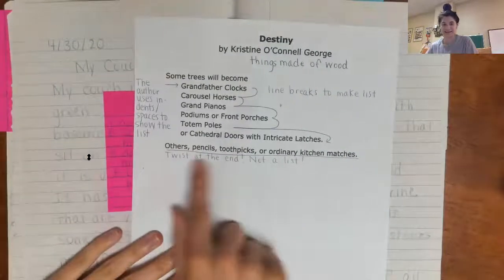Remember that little twist ending that doesn't look like the rest of the list? Because on the front of my poem here, I did have that list. You know, I listed the lion, the figurine, the jewels, the precious stones, and then I had that little twist at the end saying how they make me rich, right? So now I've showed you that.